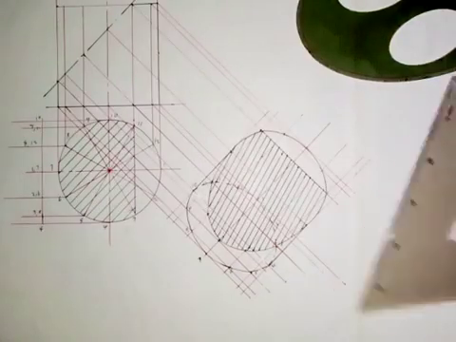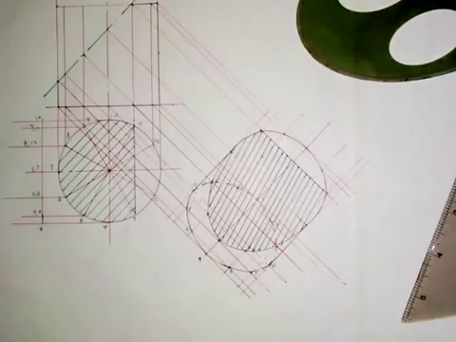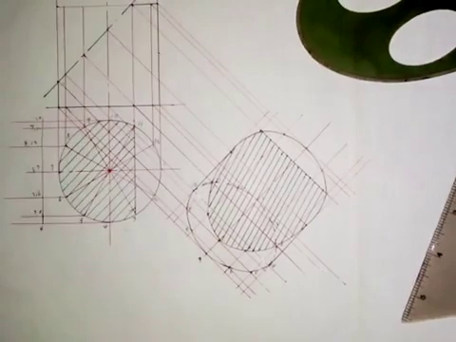All right, so this is the auxiliary plan. This is how it will look. It's as simple as I've shown it here. All you need to do is to practice. Thank you, and keep on practicing.